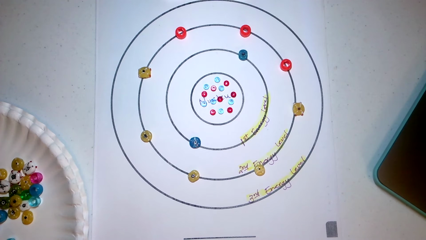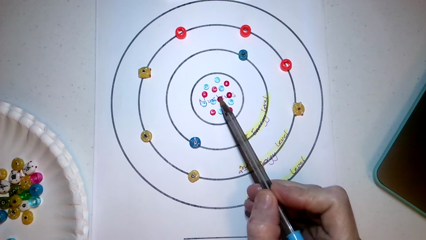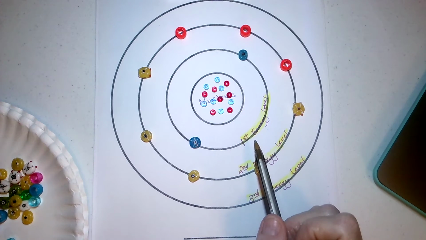Now let's look at the charge of this nitrogen ion, because now it's an ion, right? Don't forget, an ion is an atom that has lost or gained an electron or electrons. Nitrogen has gained 3 electrons. So let's count our positive charges. Remember, our protons are positive, so we have 1, 2, 3, 4, 5, 6, 7. So we have 7 positive charges.